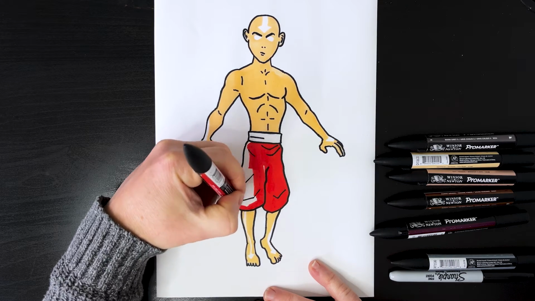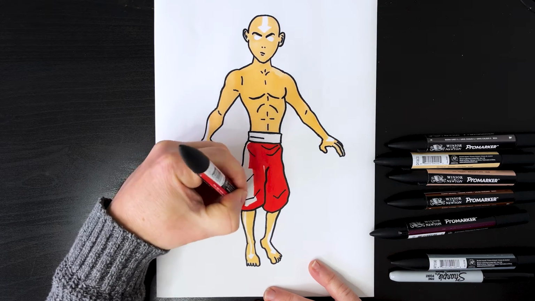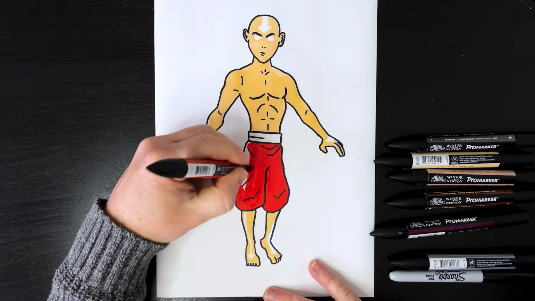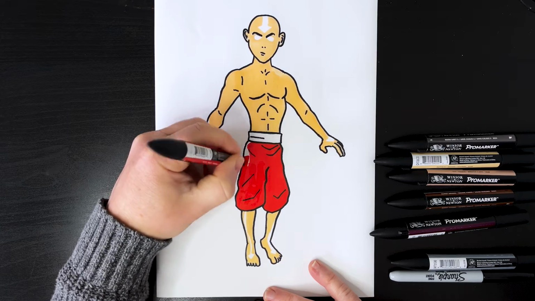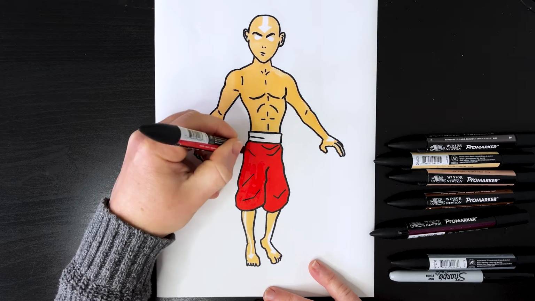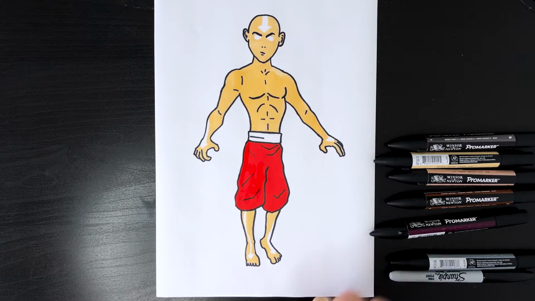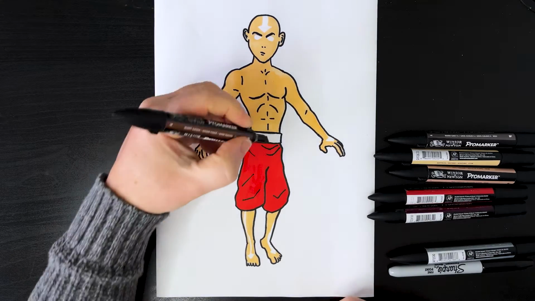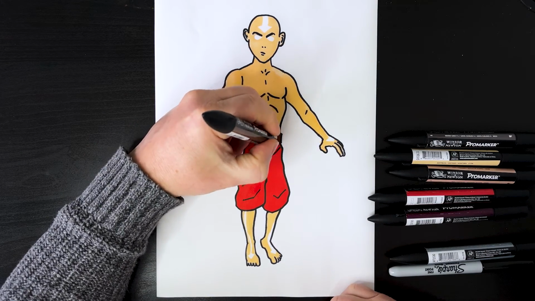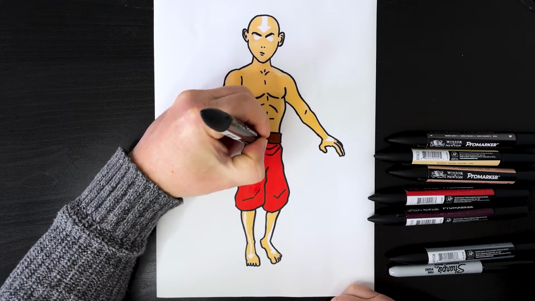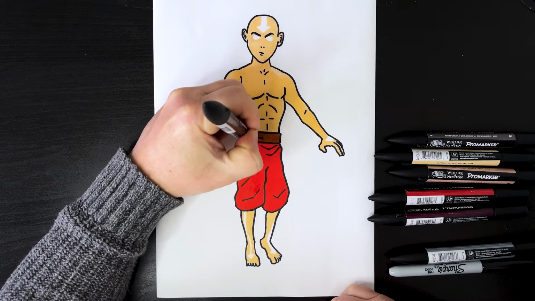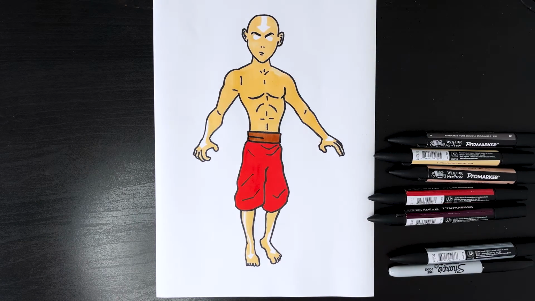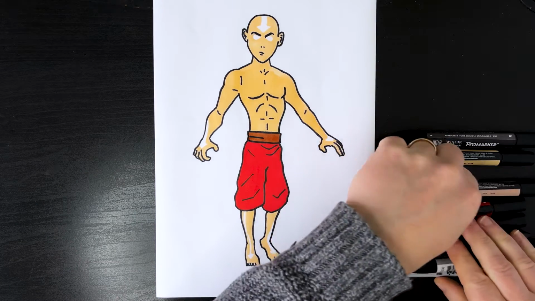It's so vibrant. Alright, cool. Next up, let's get ourselves a brown, and he's got a brown belt. So I'm just going to fill that colour in there. Cool, alright, that's the main blocking done for those guys.